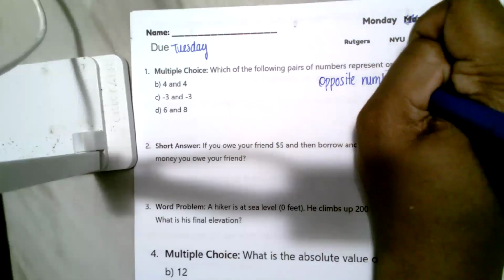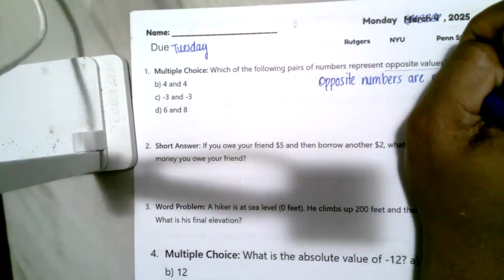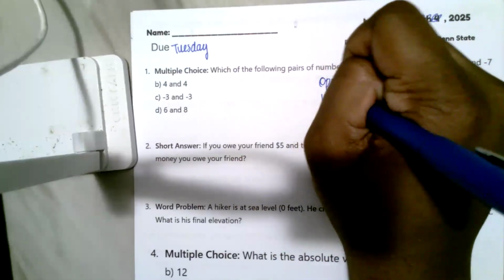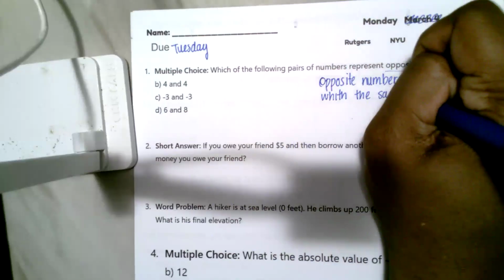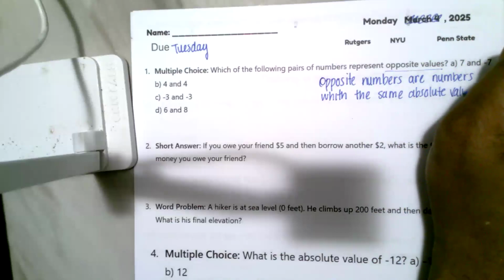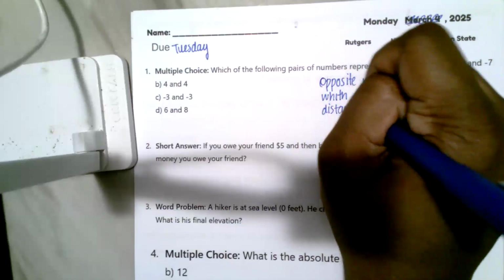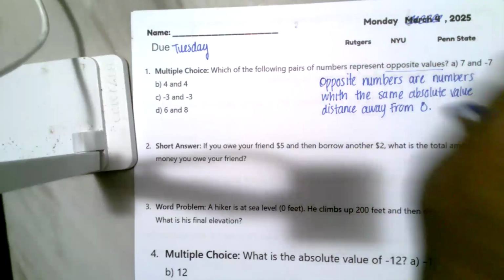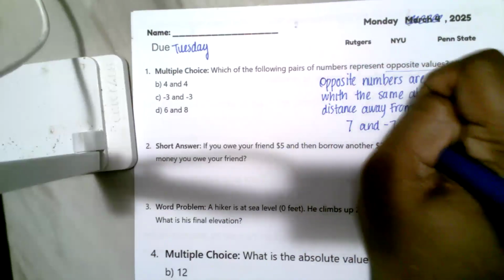So like opposite numbers are numbers with the same absolute value, or like distance away from zero. So A says 7 and -7.